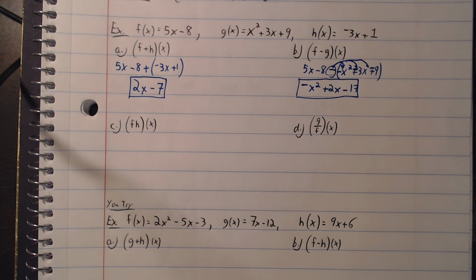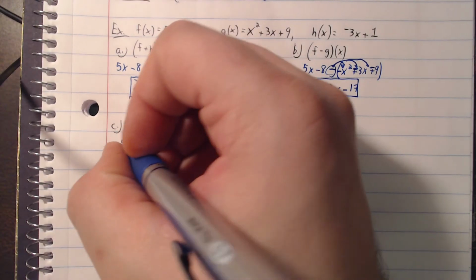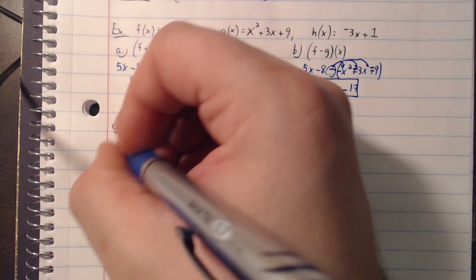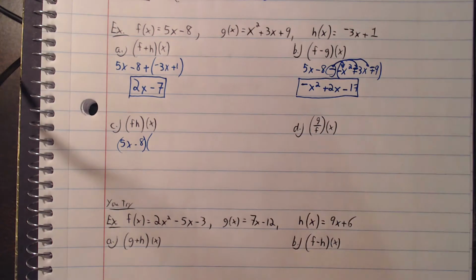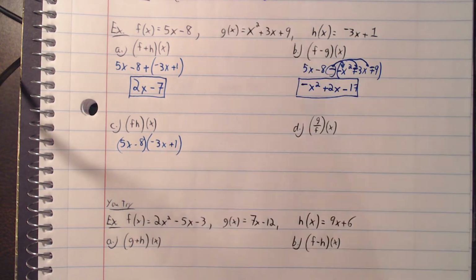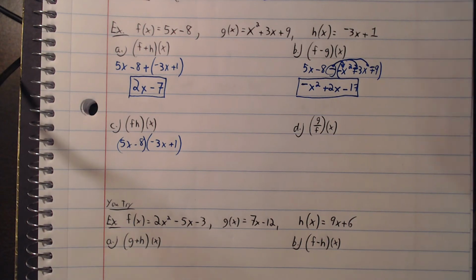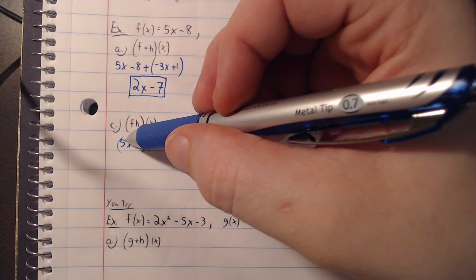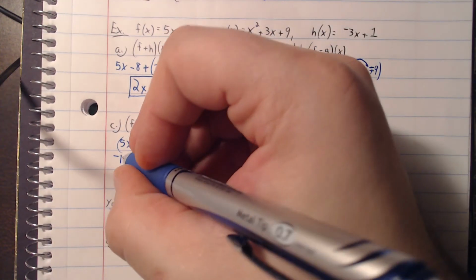Problem C says f times h. So we have 5x minus 8 for f, and we're multiplying negative 3x plus 1. We're going to have to do FOIL or distribution, however you want to say it. 5x times negative 3x is negative 15x squared.